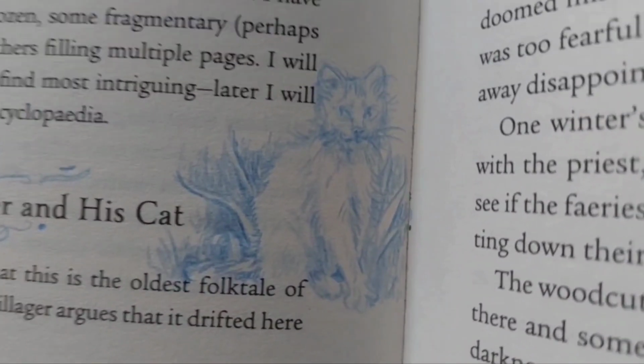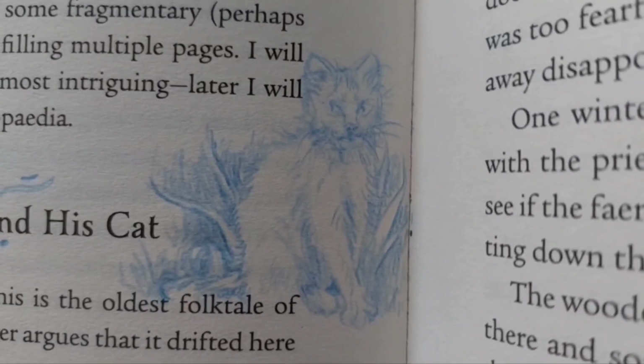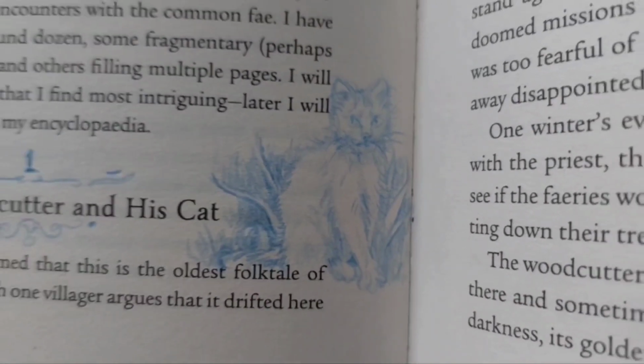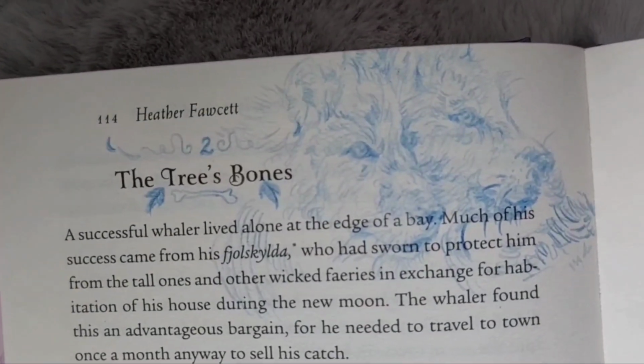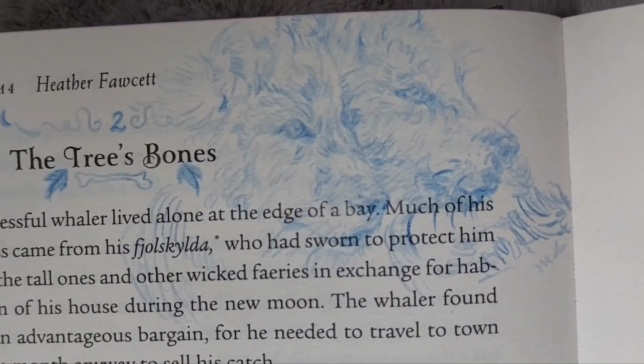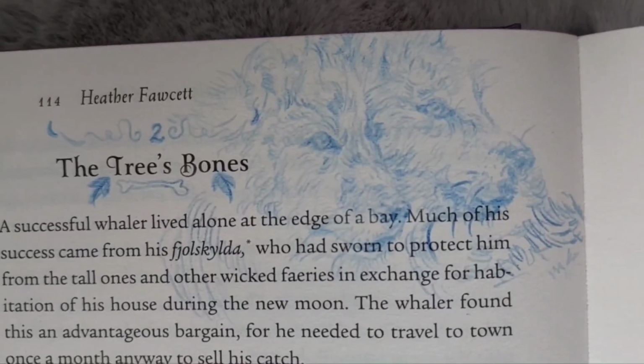So, cat, of course, it's in the title. This is the drawing for the second story. 2 wolves right here.